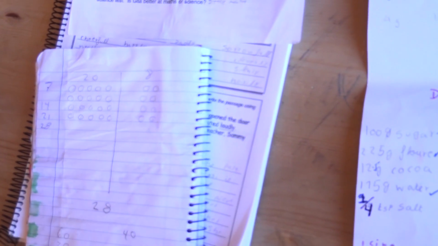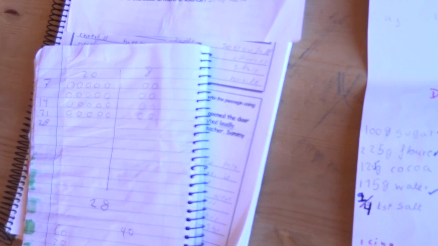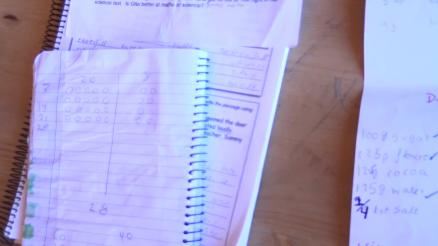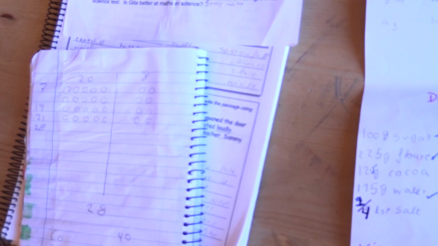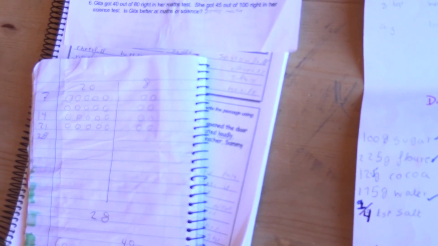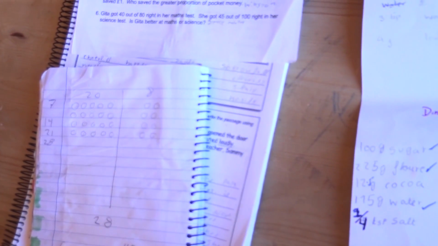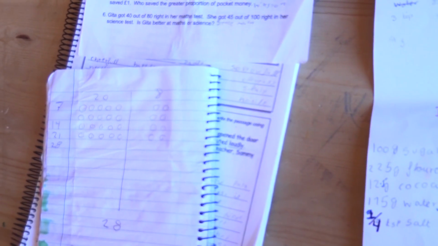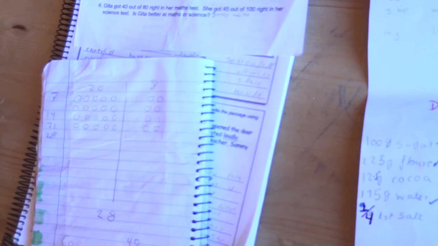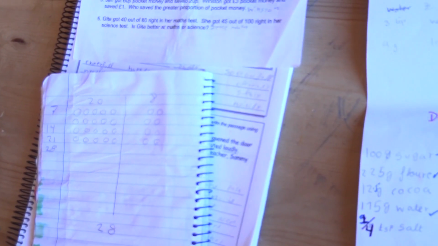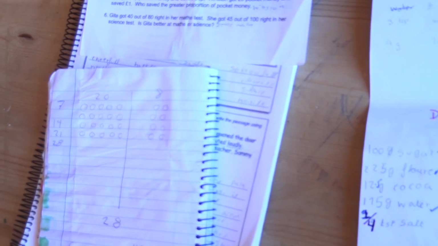Jim had 1 sweet for every 3 sweets she takes. So if Sam had 1 sweet, Jim will have 3. So 1, 2, 3. And if Jim had 2 sweets, how many would Sam have? 6. And if Jim had 3 sweets, how many would Sam have? He will have 9. Right, and if you add that up, that would be 12 sweets altogether.